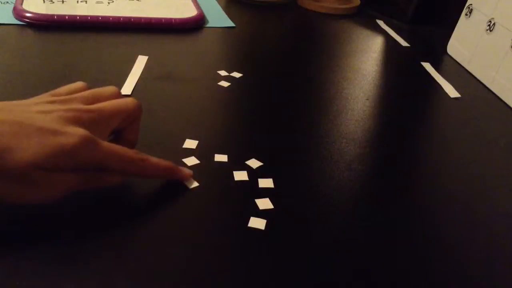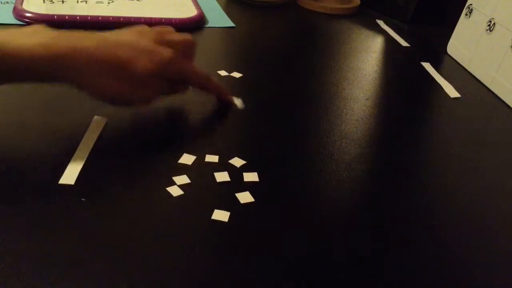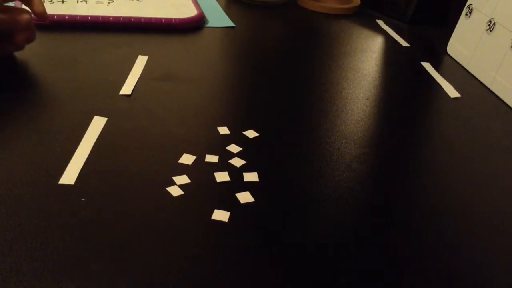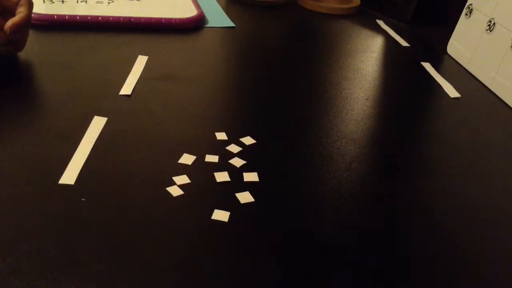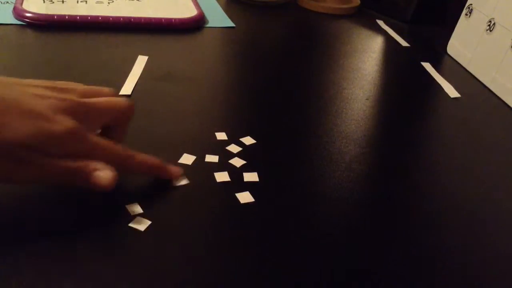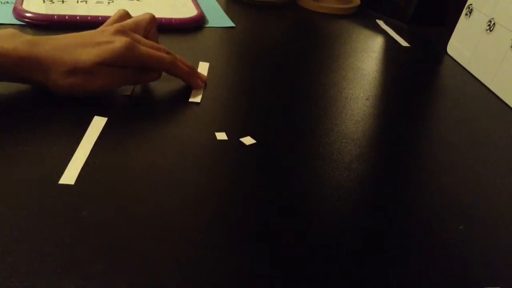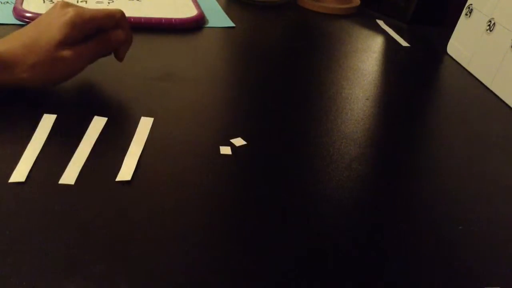So I have 9, 10, 11, 12. We know that in the ones place, it regroups in base ten. So we're going to regroup these 1, 2, 3, 4, 5, 6, 7, 8, 9, 10. I'm going to regroup, and I'm going to bring out my 1 long. And I'm going to add it with my longs. So now I know that I have 2 units.